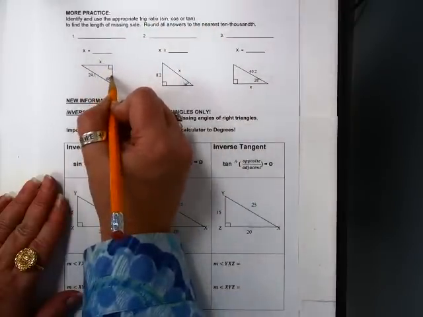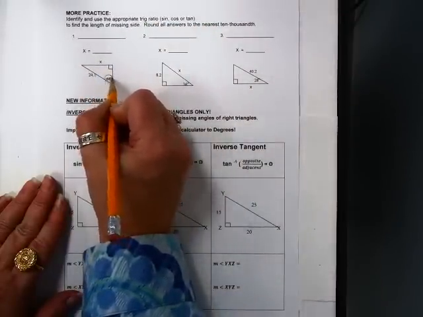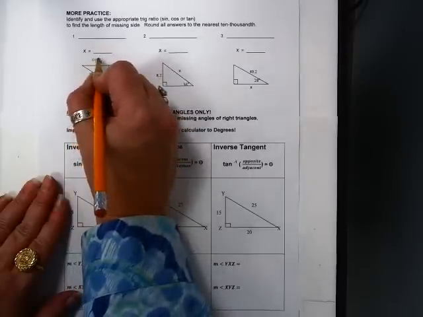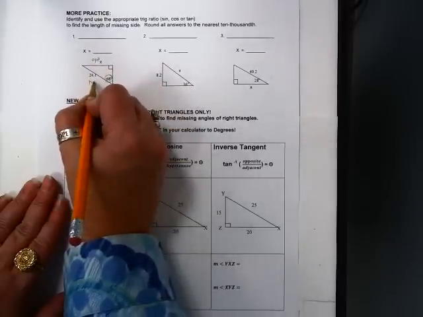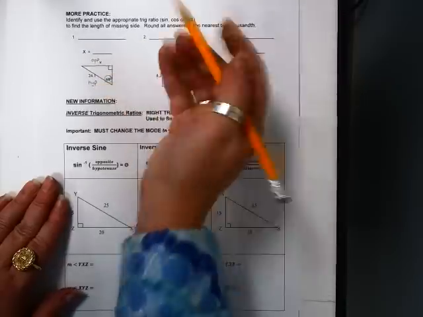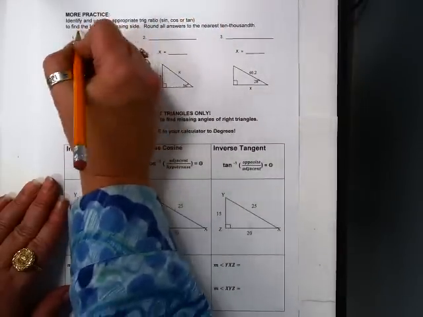Okay, so I'm going to do this one for you. Notice how I have this angle. Here's my theta. And I have the opposite side marked, and I have the hypotenuse side marked. What trig function uses opposite and hypotenuse? That would be SOH.